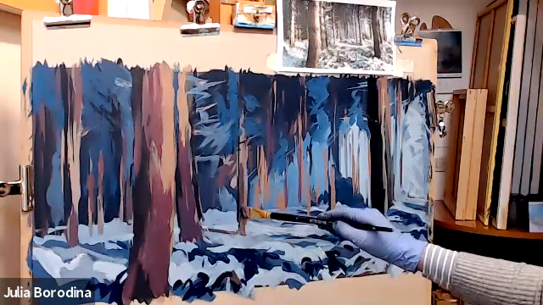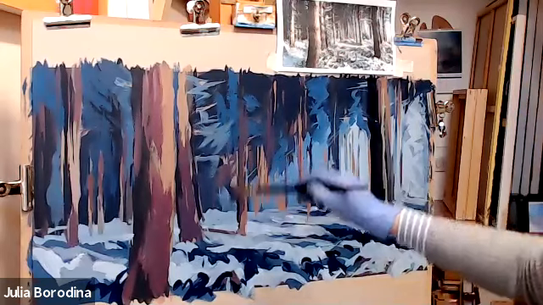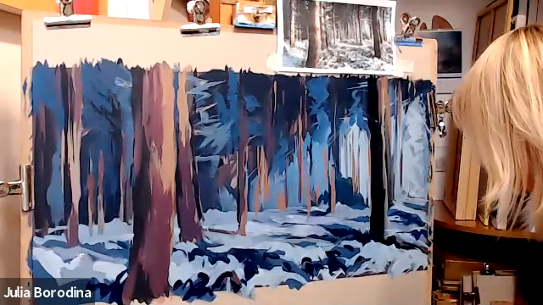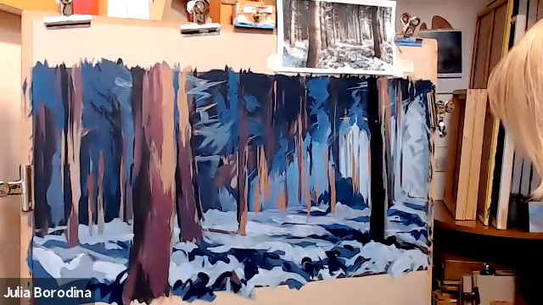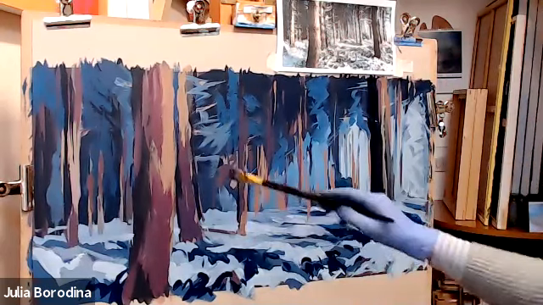Lost and found edges. Okay, for the tree trunks on their own, it might need to be even darker than that. Still looks too pale.